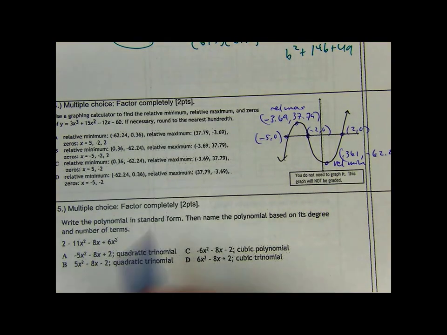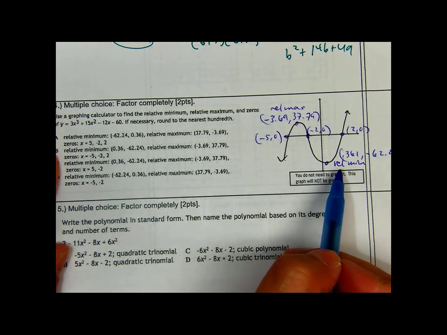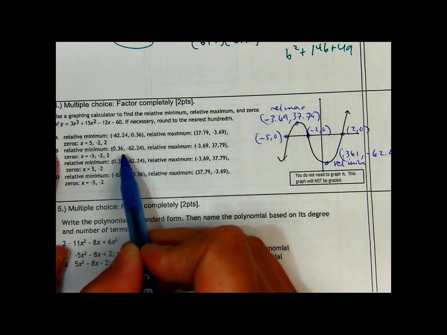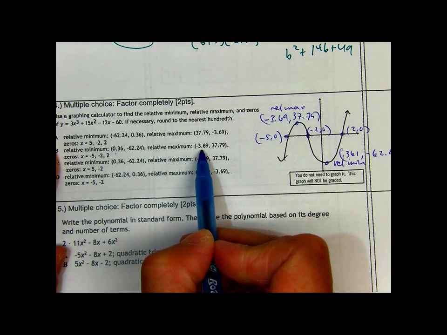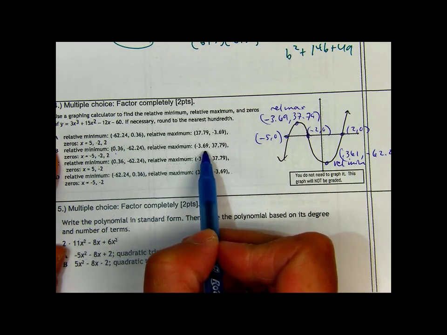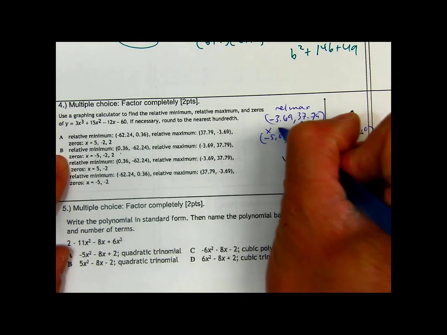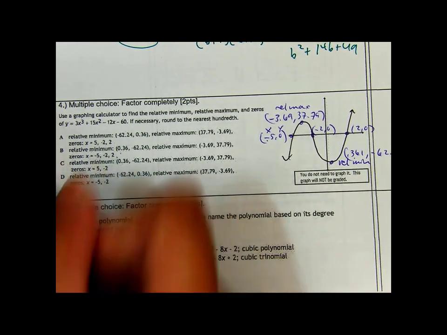Let's look at our choices now. Looking for a relative minimum at 0.36. So this one matches. Relative max at negative, and zeros at 5, negative 5. So the x values are negative 5, negative 2, 2, so that would be B.